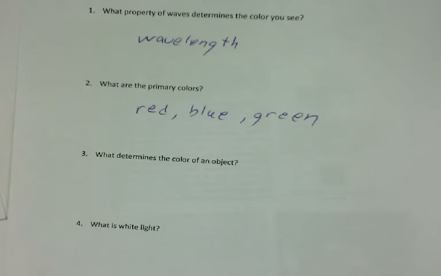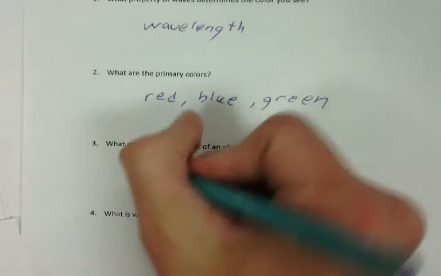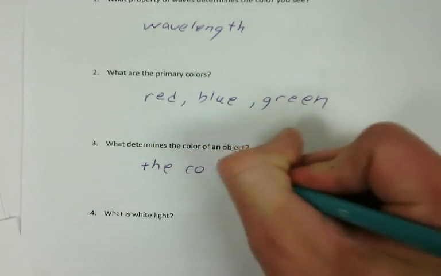But from a simple perspective, in other words, what do you need to know for the final? Objects are the color that they reflect. So an object that's yellow reflects yellow, purple reflects purple, and so on and so forth. Okay. So I'm going to kind of show you that here in a second. So what determines the color of an object? The color it reflects.